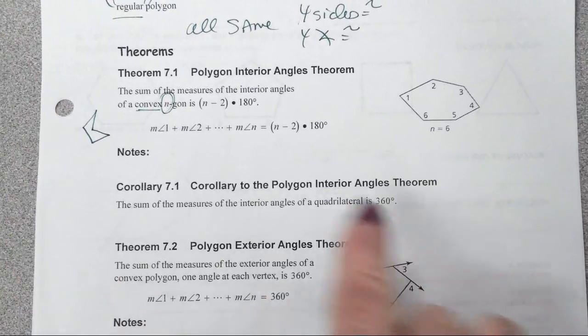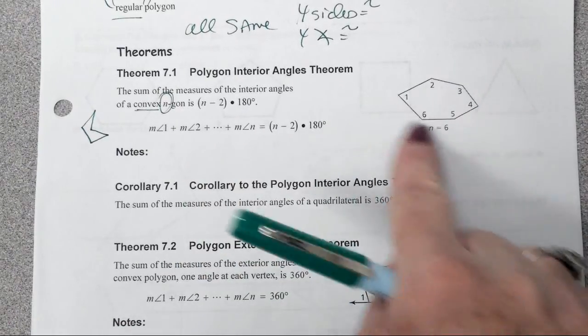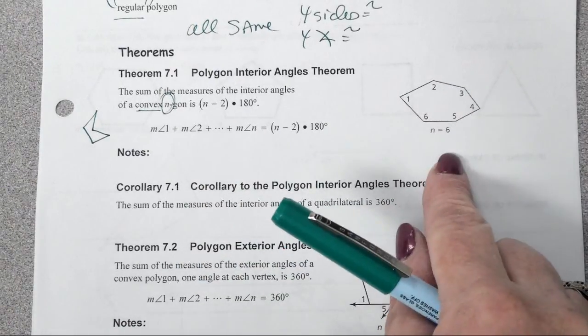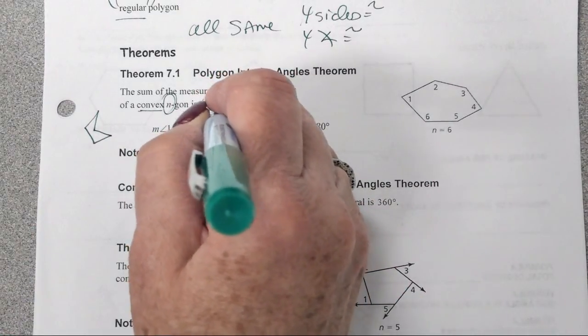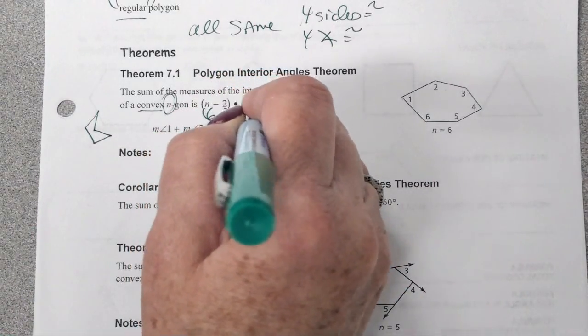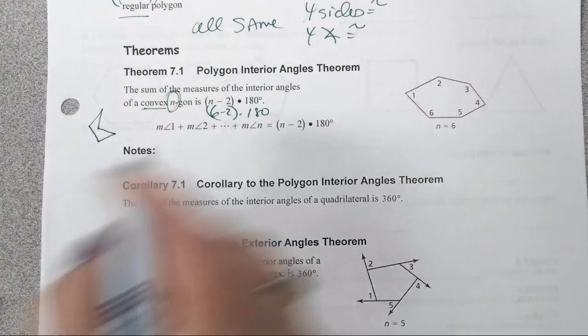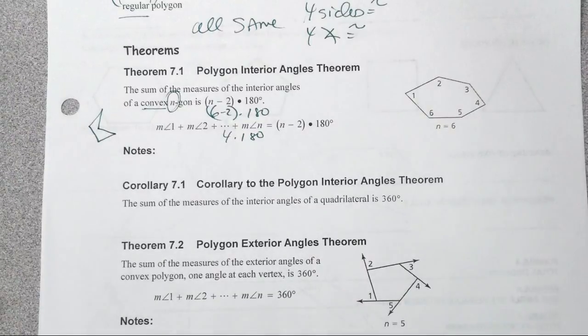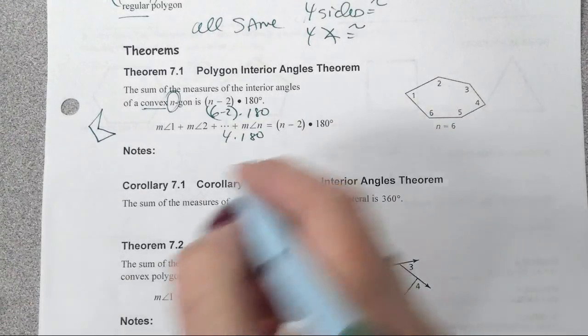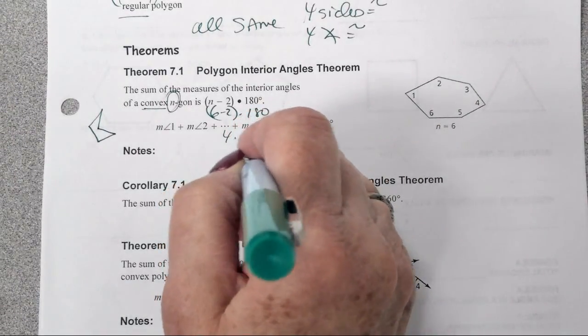The formula is going to work for all of those. So for this picture, we have 6 sides. Obviously, if we have 6 angles, we have 6 sides, right? So if we have 6 sides, we could plug 6 in there. So 6 minus 2 times 180. So 4 times 180. 180 and 180 is 360, and 360 times 2 is 720.